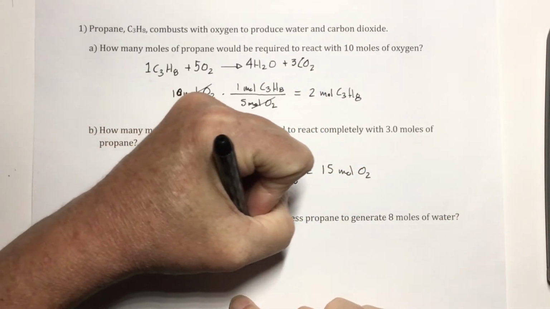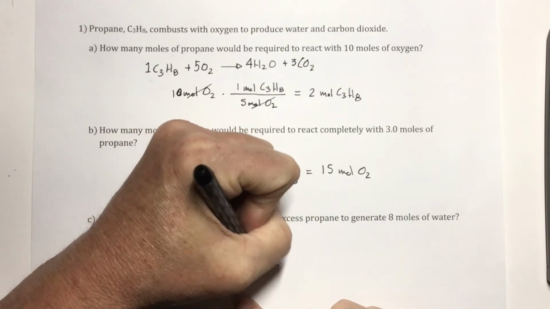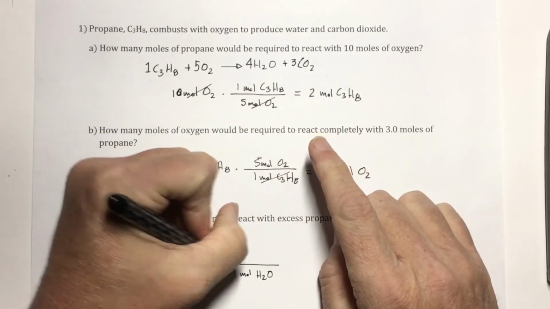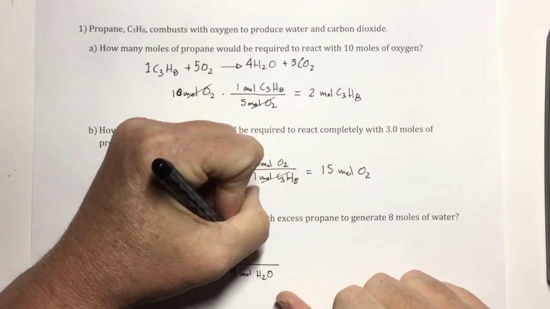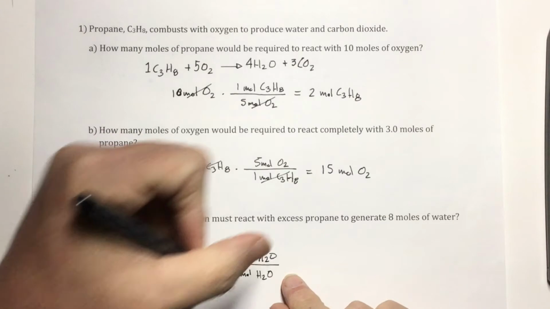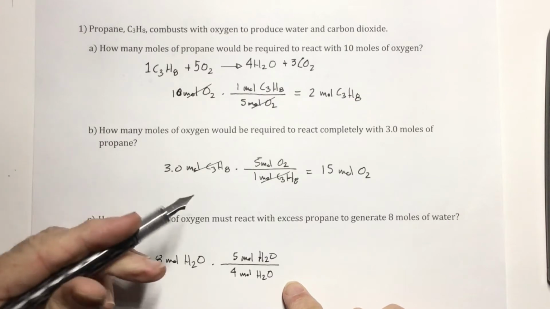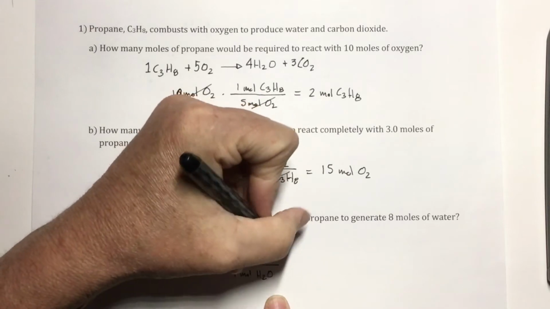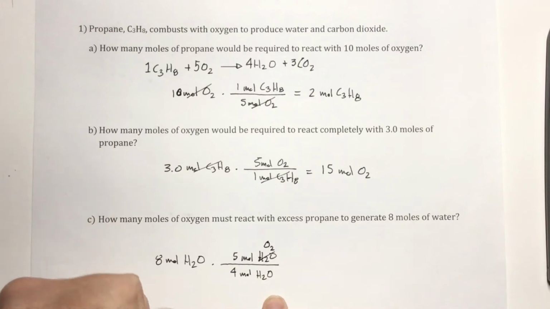So I'll put on the bottom here 1 mole of H2O, but this says 4 moles of H2O is equivalent to 5 moles of oxygen. This is why I don't really like to do chemistry or math in pen, but pencil doesn't show up well enough on the video, so I apologize for scribbling here. 5 moles of oxygen is equivalent to 4 moles of water.